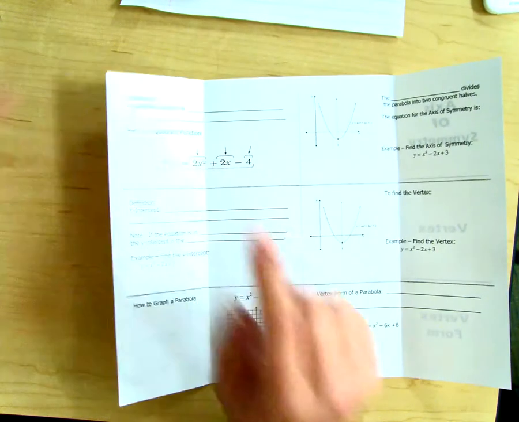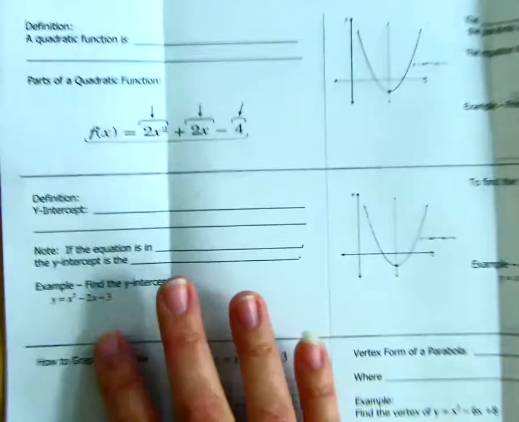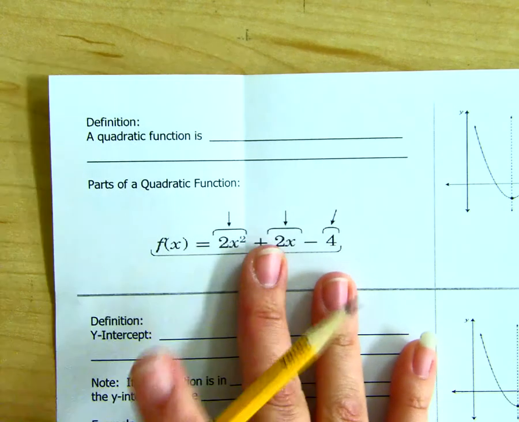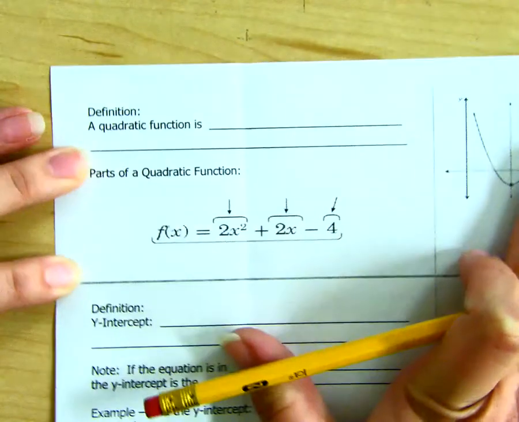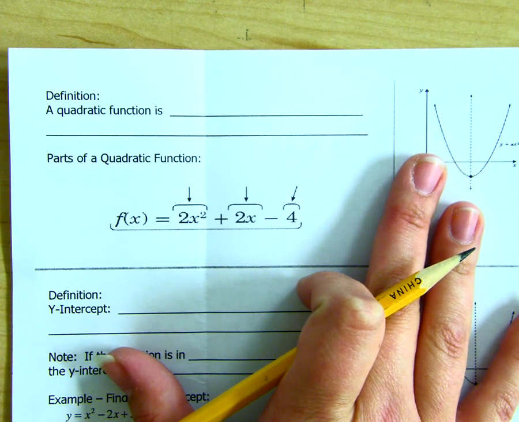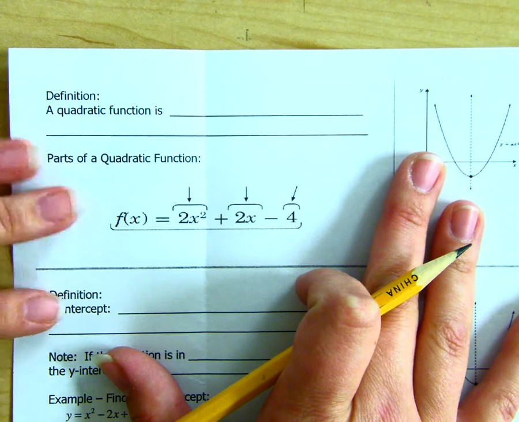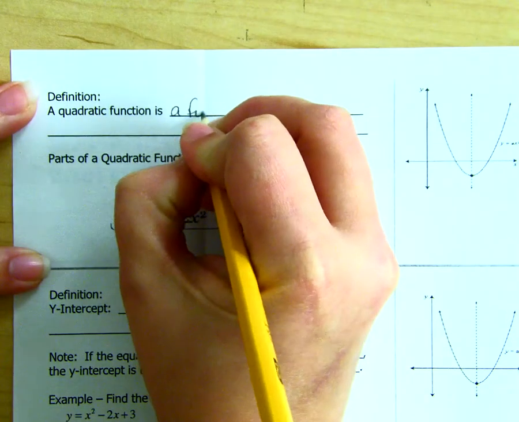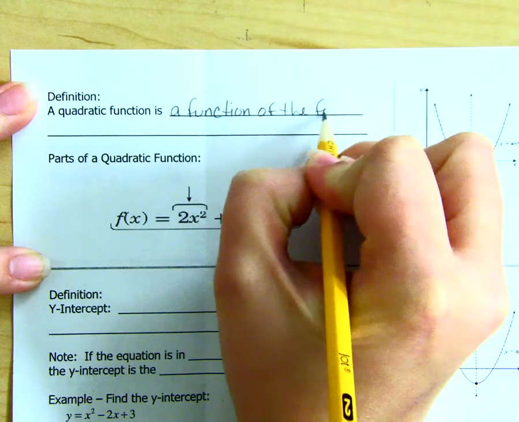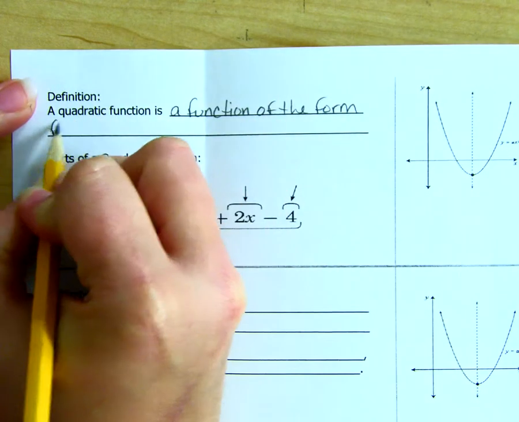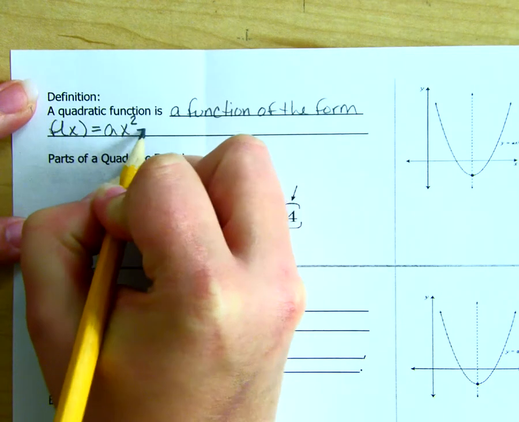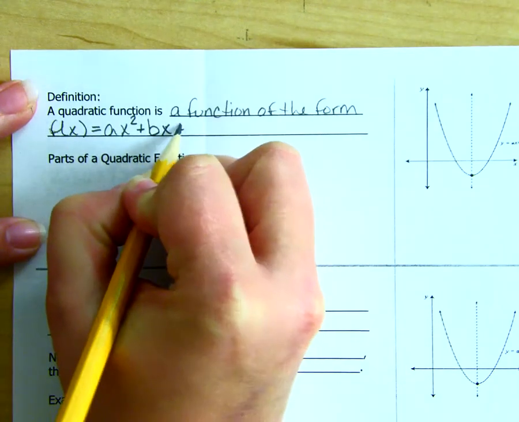We're going to start here in the top left box, and I will zoom in, wrong direction. Okay, I think I zoomed in a little too much. There we go. Okay, we're going to start by defining what a quadratic function is. There are many different definitions that you could use. We're going to pick one that matches what we're trying to do. So the definition we're going to use is a quadratic function is a function of the form f of x equals ax squared plus bx plus c.